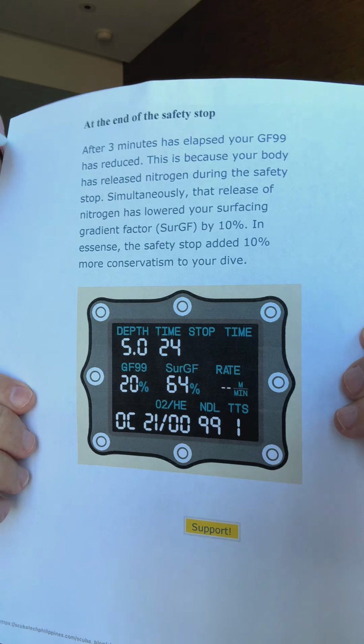One day it could be fine. You get to the surface at your high gradient factor and you're totally fine. Another day you do the same dive. Maybe you didn't hydrate as much. Maybe you didn't feel as good. Maybe you're more out of shape. And then you get bent. Who knows? So be more conservative, and you can control that. That's all I'm trying to say here.